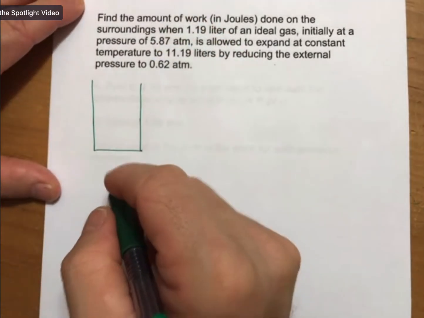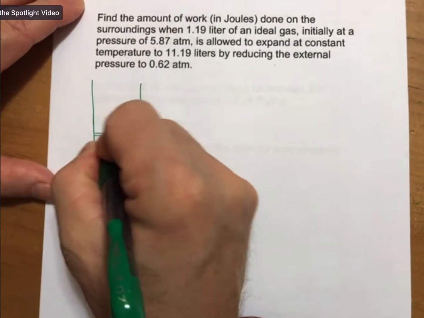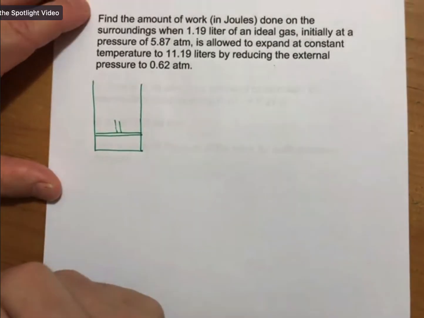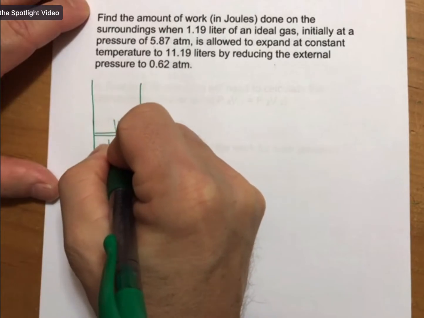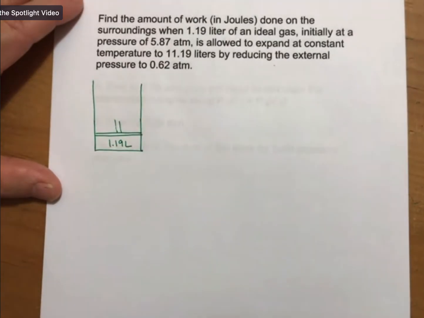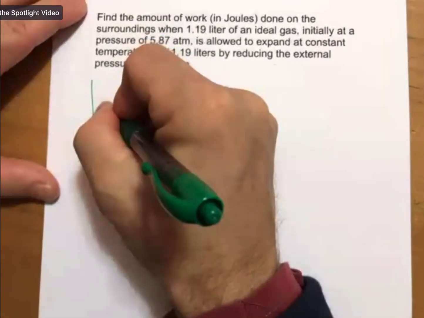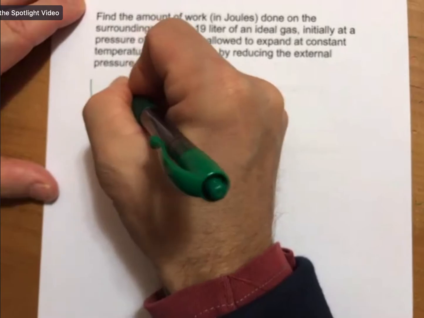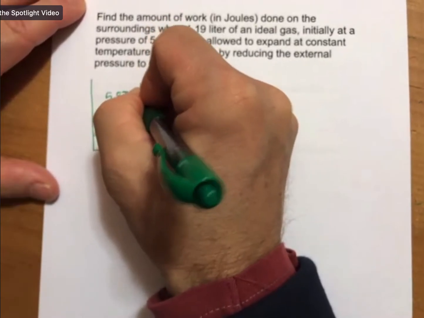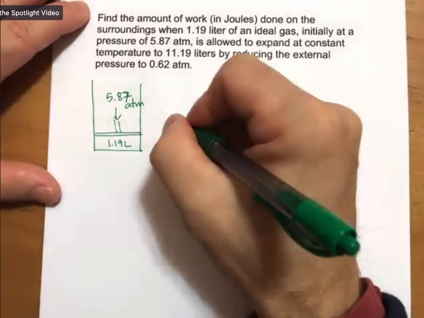So we have a piston, and underneath that piston is 1.19 liters of gas, and the pressure is 5.87 atmospheres. That's our starting point.